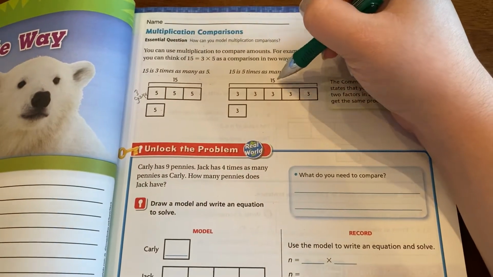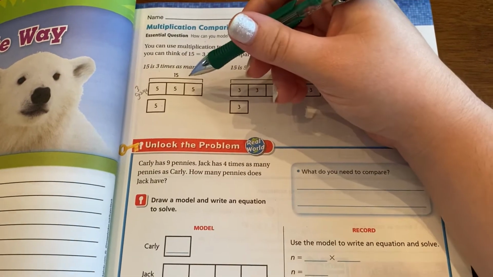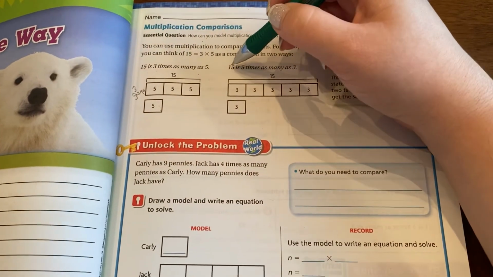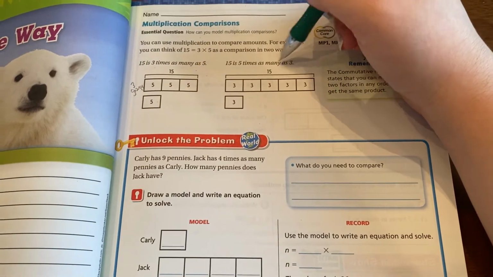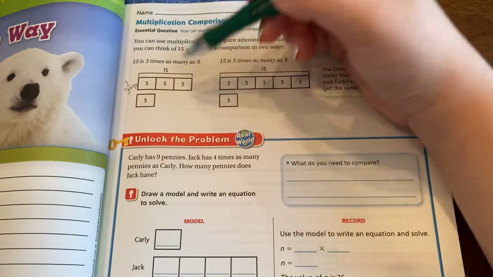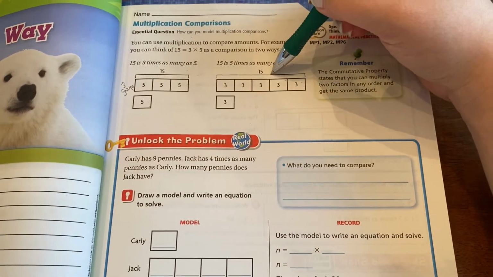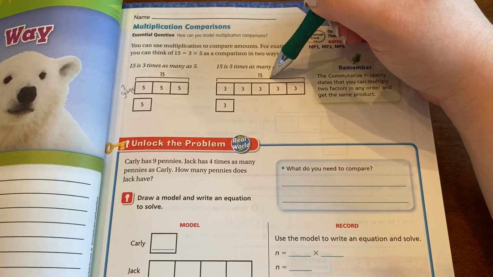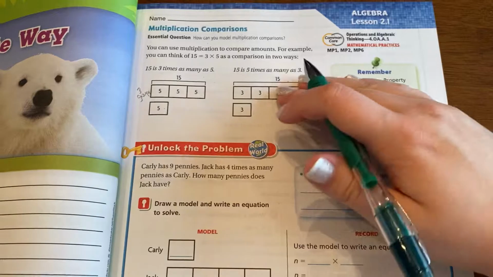Same thing over here though. To get 15, we can rearrange things so that we still get the same answer. So we can also have 15 is 5 times as many as 3. So instead of having 3 groups of 5, we can have 5 groups of 3 and still get 15. That's the cool thing about multiplication, is there are different ways to write it by making different kinds of groups, which is pretty cool.